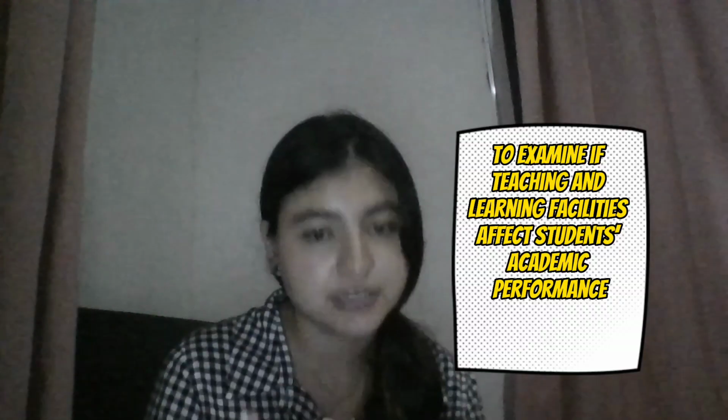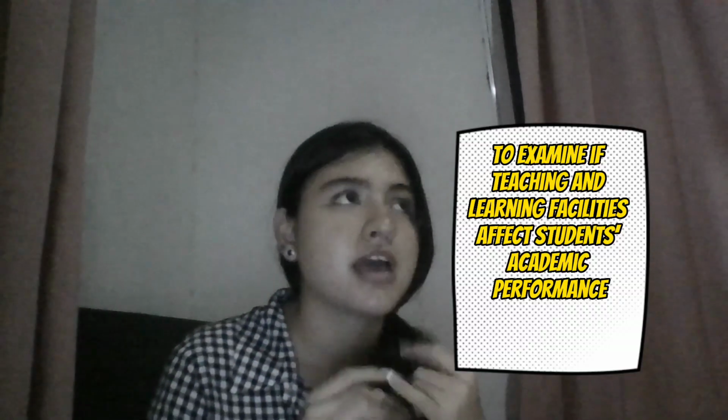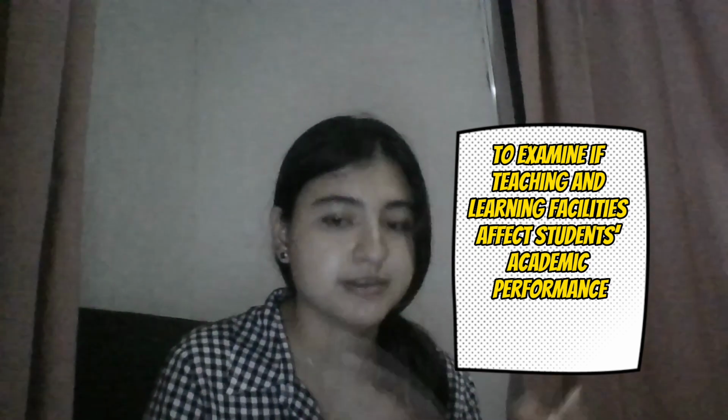The second objective is to examine if teaching and learning facilities, such as textbooks and laboratory equipment, affect students' academic performance in the same environment in secondary schools in Ilala district.